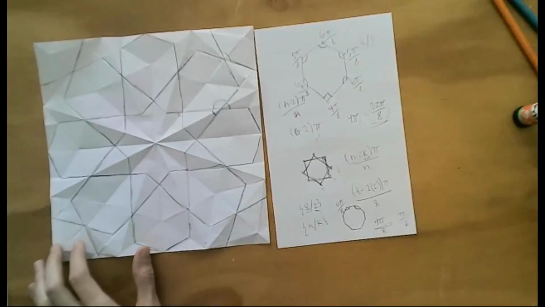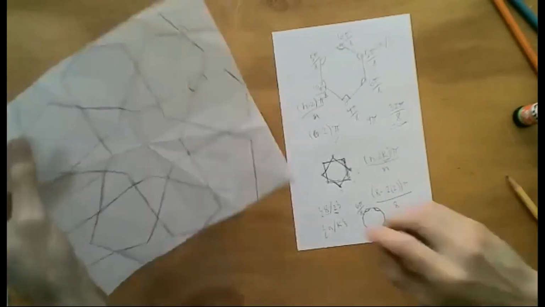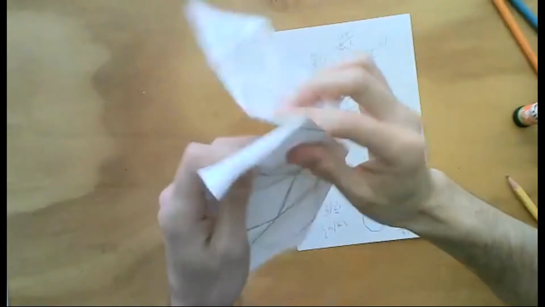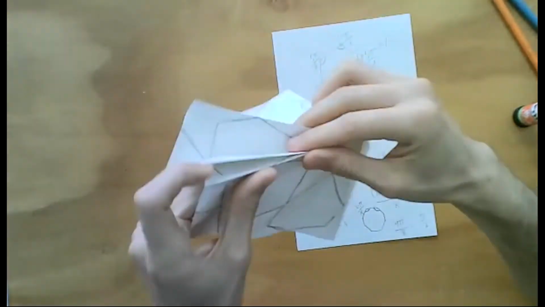Also, if you want to cut it, I would recommend that you actually fold onto one of these. You get to choose.